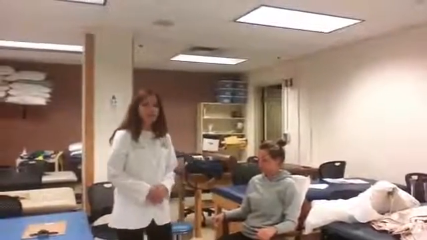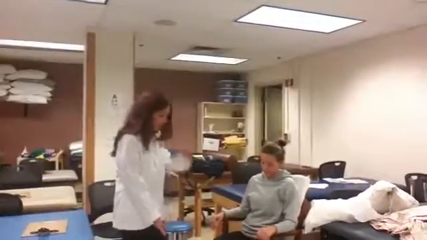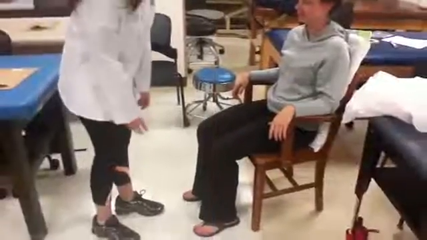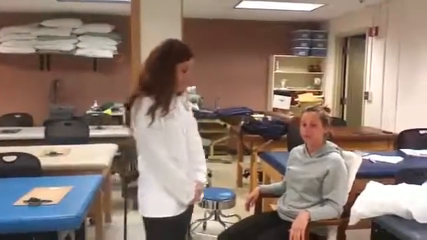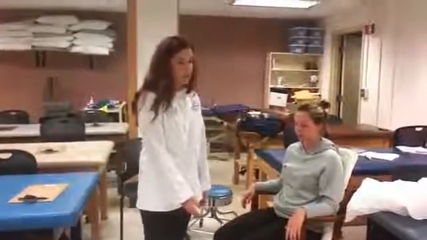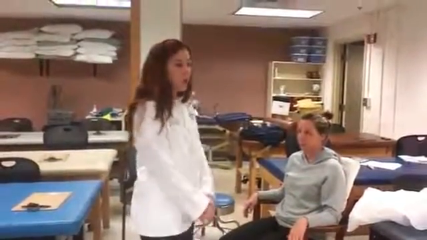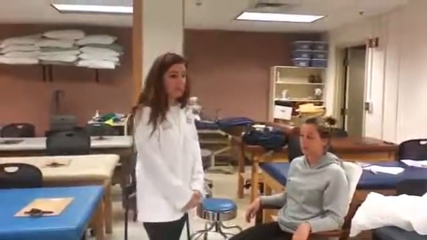You also want to make sure that the lower extremity is supported. So as you can see, Katie's feet are supported on the ground. Also, if the patient's feet don't touch the ground, you can use a footstool, or if they're in a wheelchair, you can use the footrests.